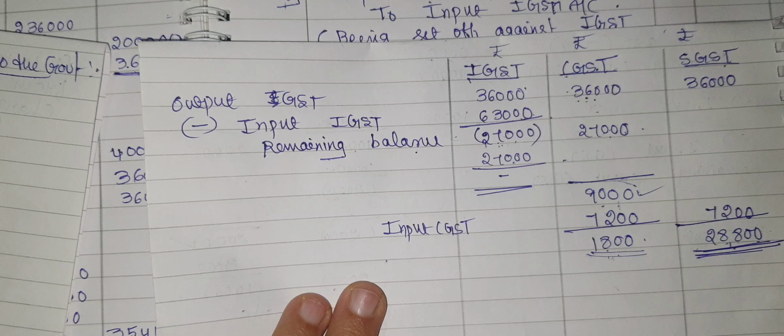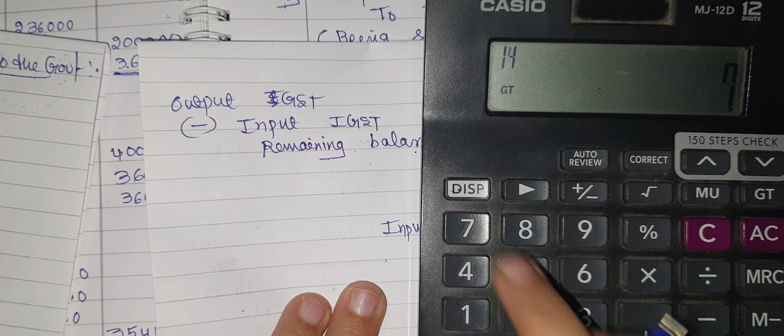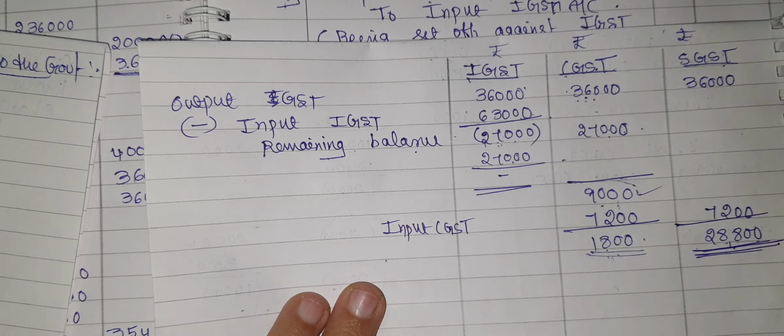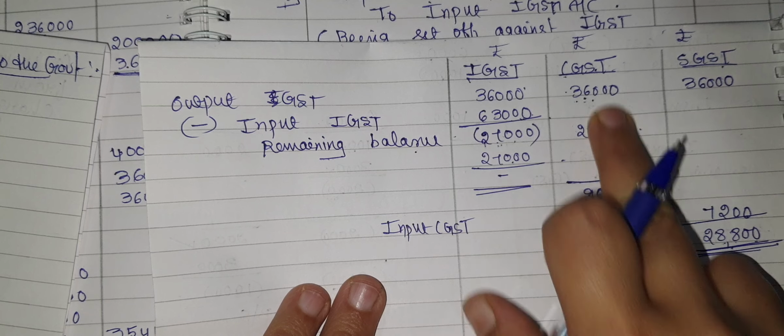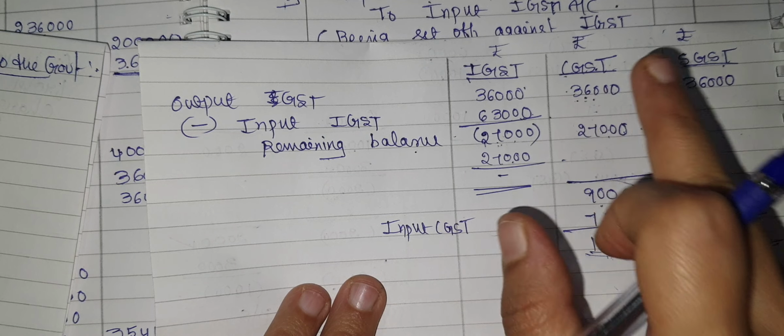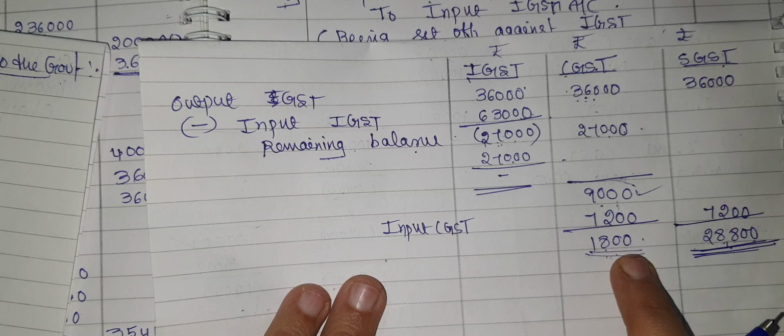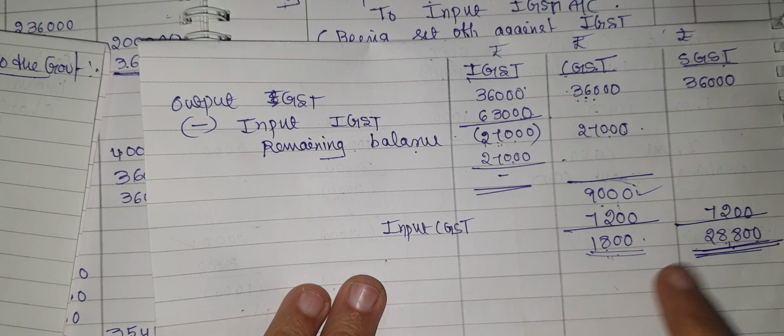Means 27,000 plus 7,200 means 34,200, the tax we paid on purchases. But here the output GST is 36,000, means rupees 1,800 we need to pay to the government.